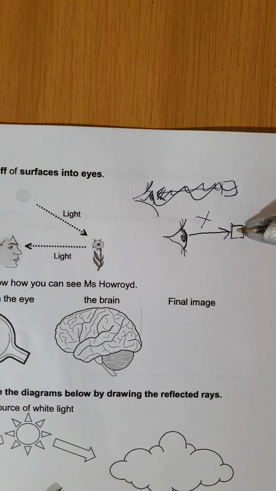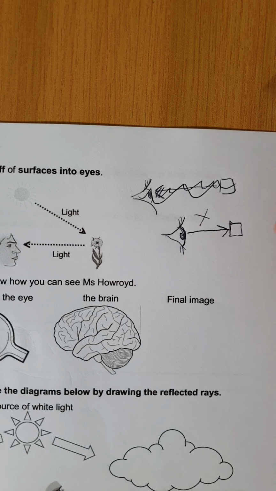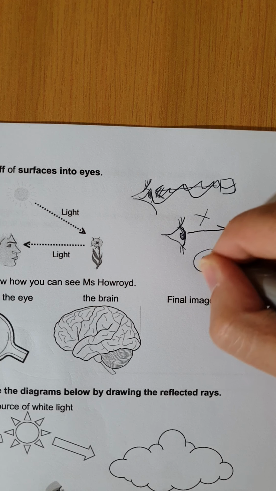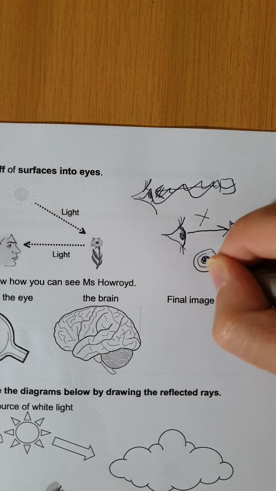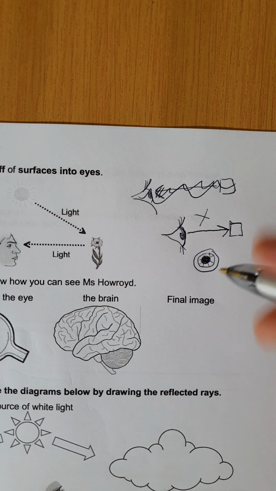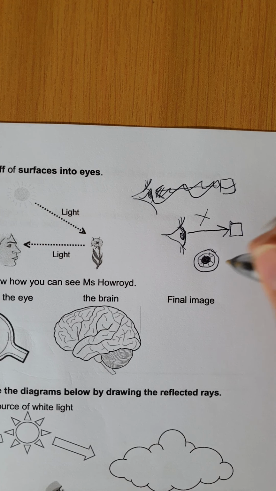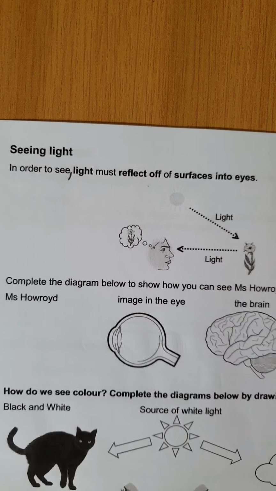So something else must happen here: your eyes are capturing light. Remember, you've got that big pupil in the middle of your eyeball. There's your iris, and you've got that black hole in your eye that gets bigger and smaller depending on how much light it lets in. So please remember that.